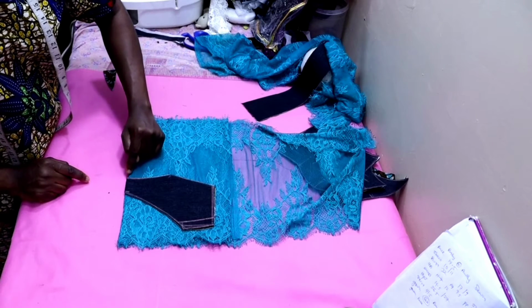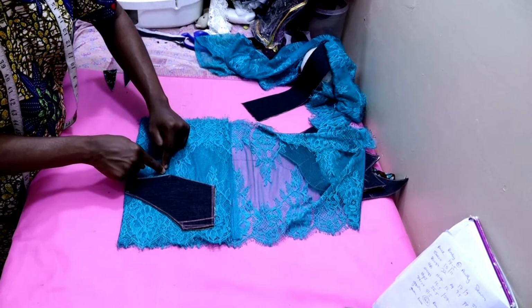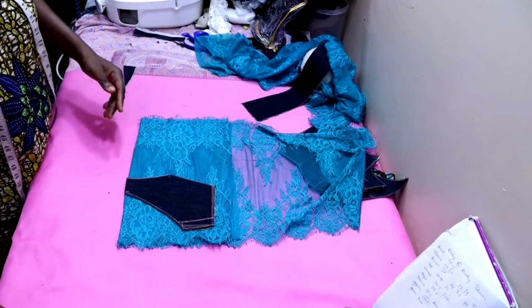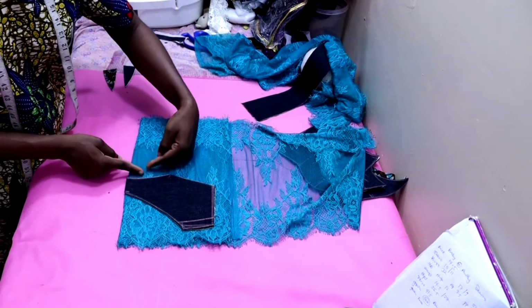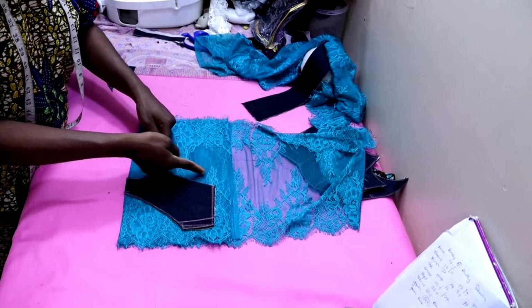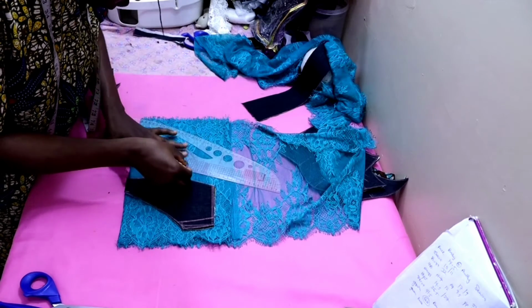Can you see? At this opening part, I'm going to add 1/2 inch seam allowance, and then at this other side, I'm going to add 1 inch seam allowance. Please kindly pay attention to it. So at this side here, I'm adding 1 inch seam allowance, like this. This is 1 inch seam allowance.